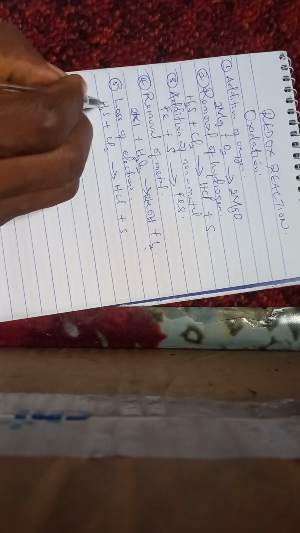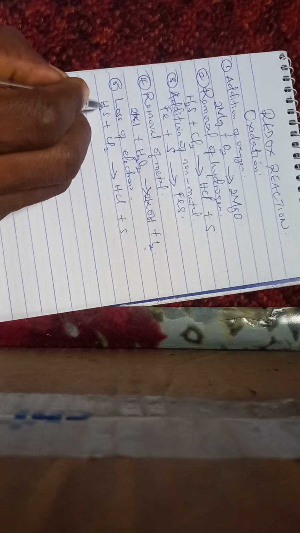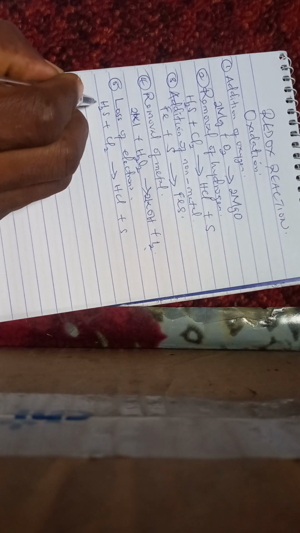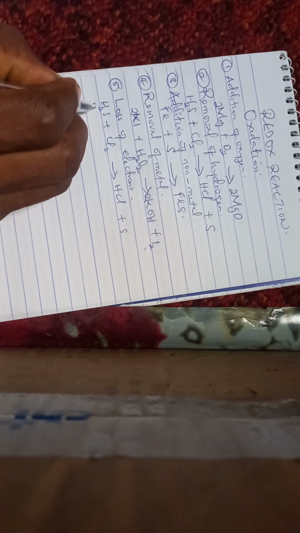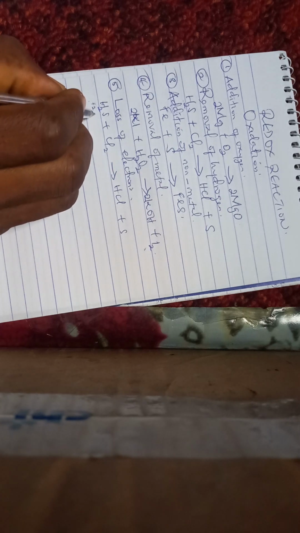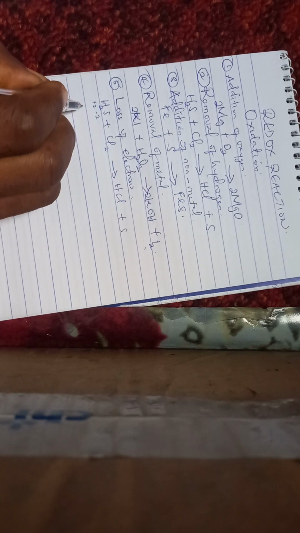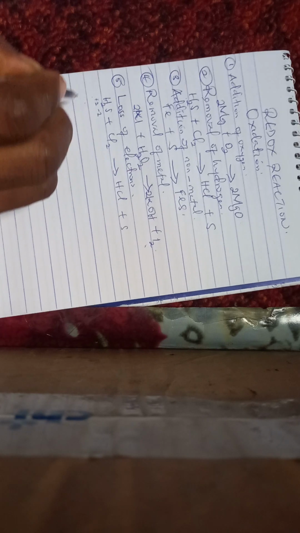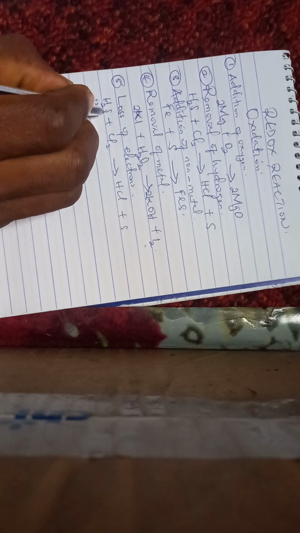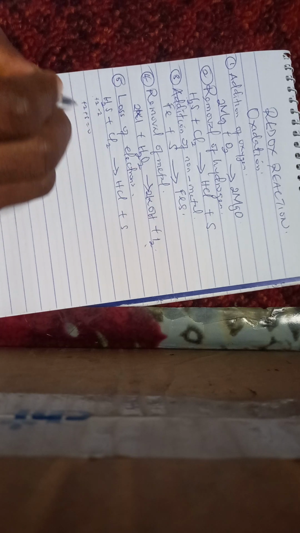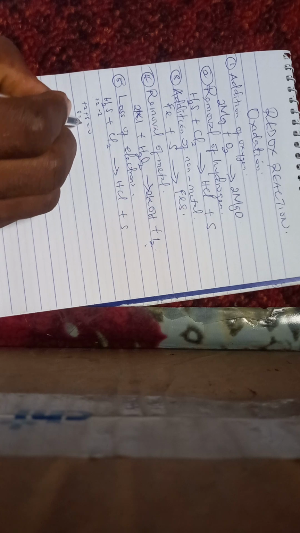Hydrogen is +1, so we want to see the oxidation number of sulfur here. We don't know for sulfur, but we know hydrogen to be +1, and we have 2 of it here, so +2 plus sulfur is equal to 0. So sulfur is equal to -2.